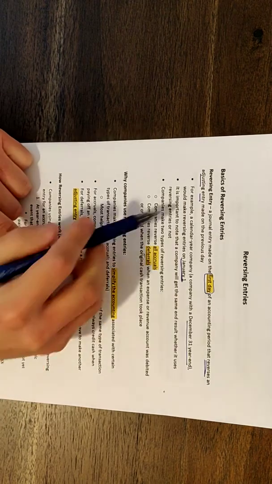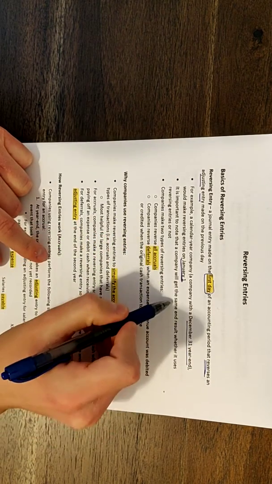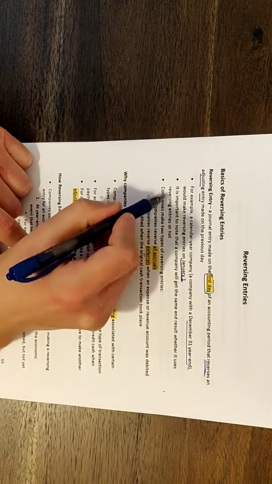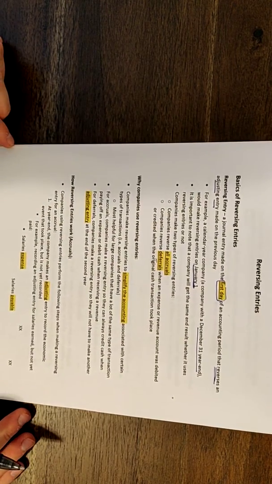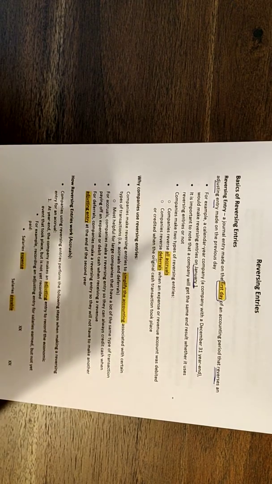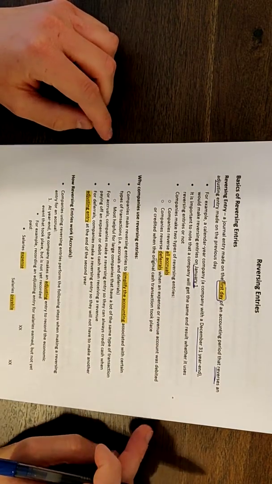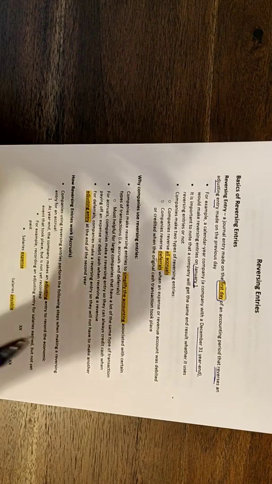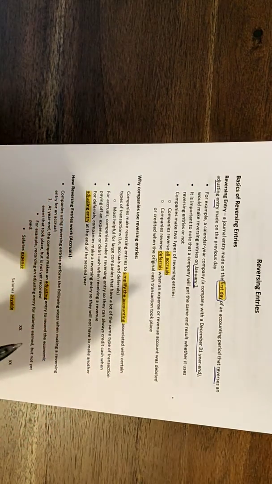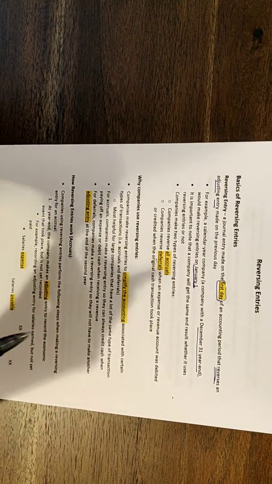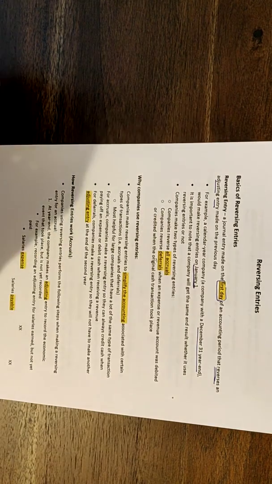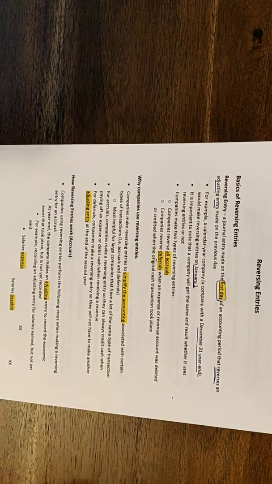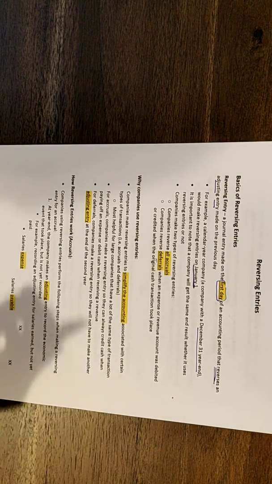It is important to note that a company gets the same end result whether it uses reversing entries or not. If we use reversing entries or we don't, it doesn't make a difference. We end up in the same spot. That's important to note, because otherwise we would not be allowed to use reversing entries. If we ended up in a different place with using reversing entries versus not using them, we wouldn't be allowed to use reversing entries, if that makes sense.